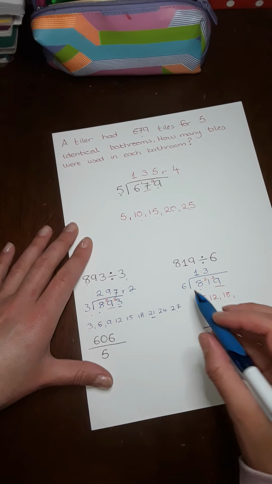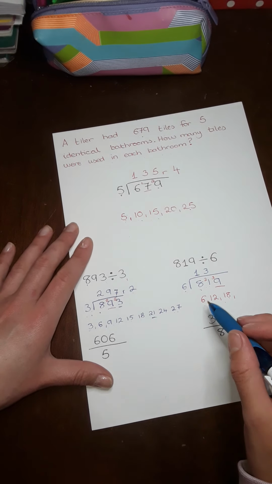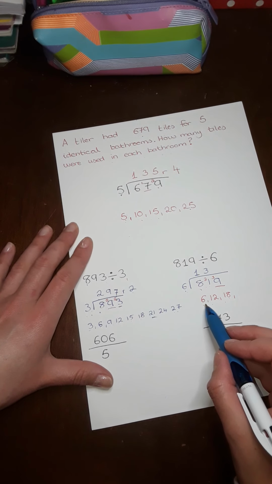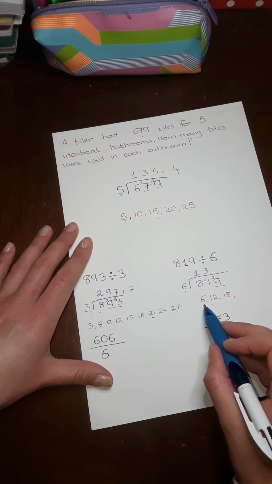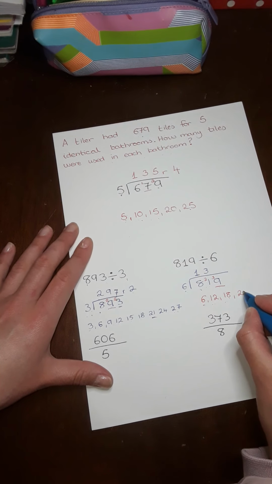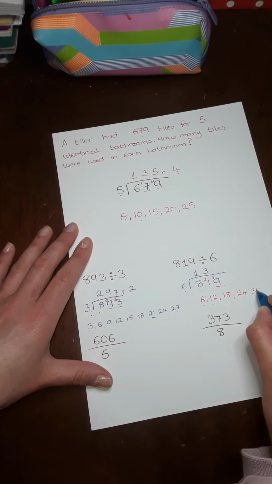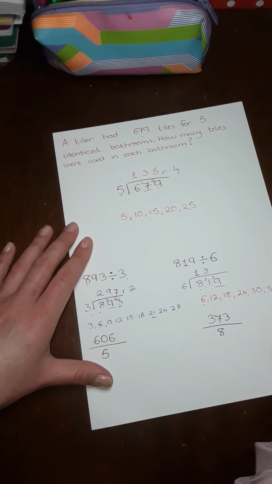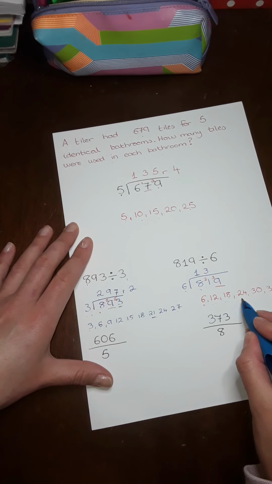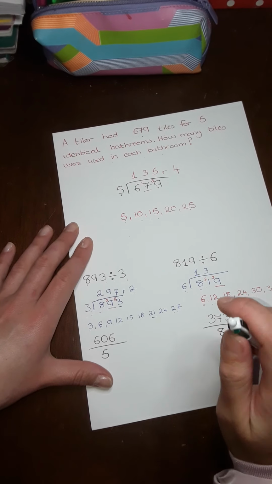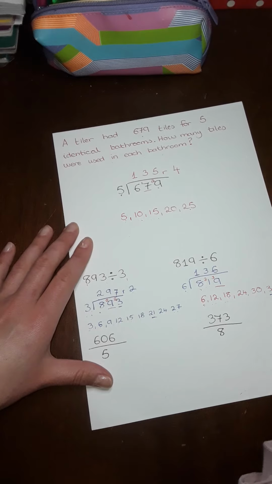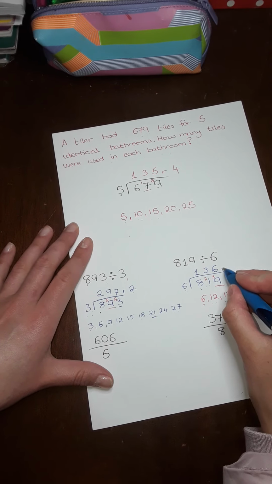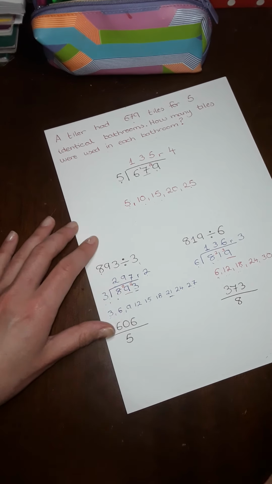Now I have 39. How many groups of 6 in 39? Let's count up in 6s as far as I can go, but I can't go over the number 39. 6, 12, 18, 24, 30, 36. So that is 1, 2, 3, 4, 5, 6. When I take 36 from 39, I'm left with remainder 3.